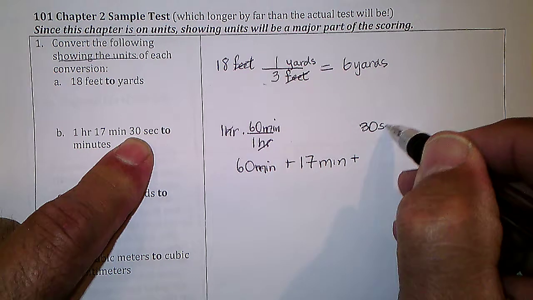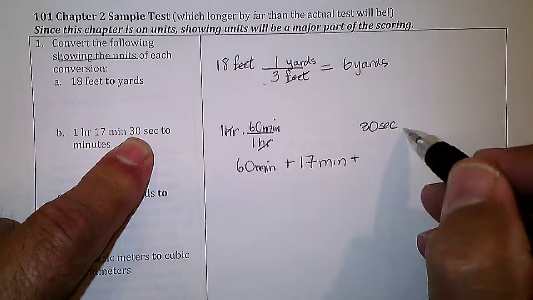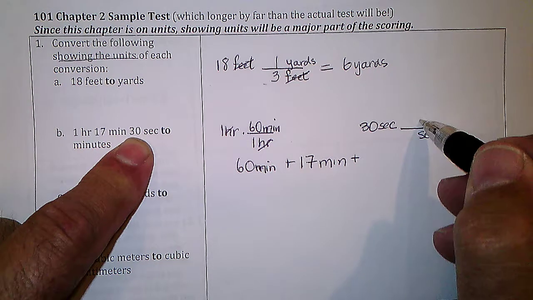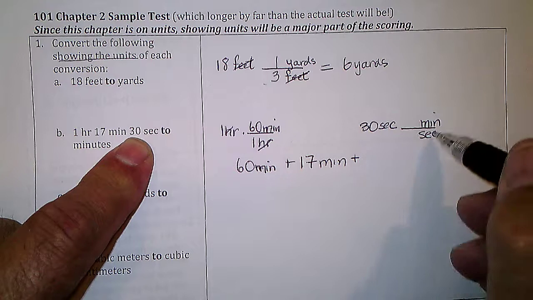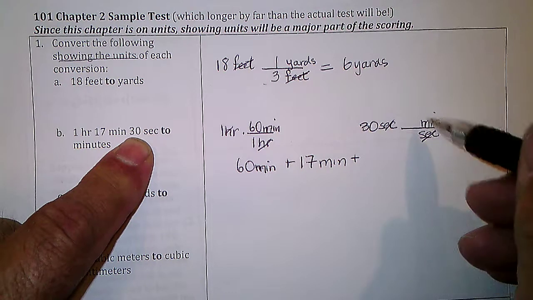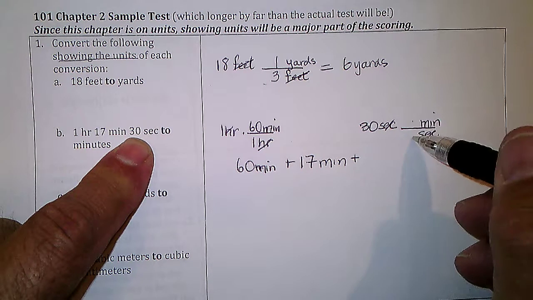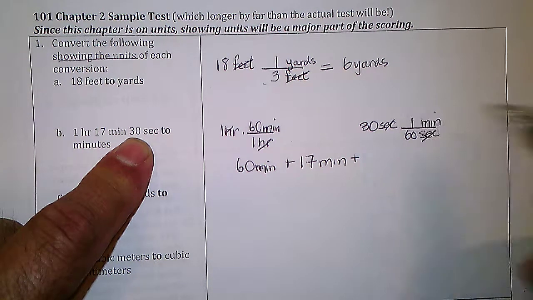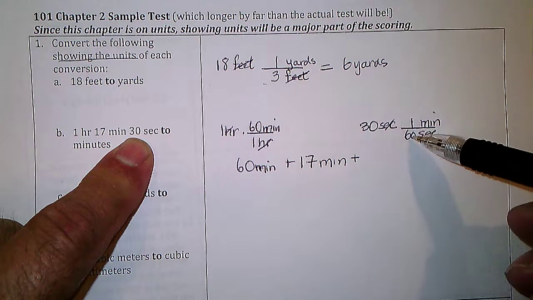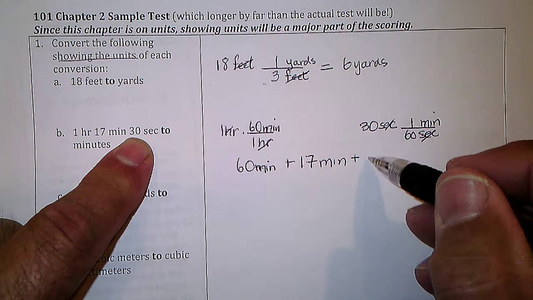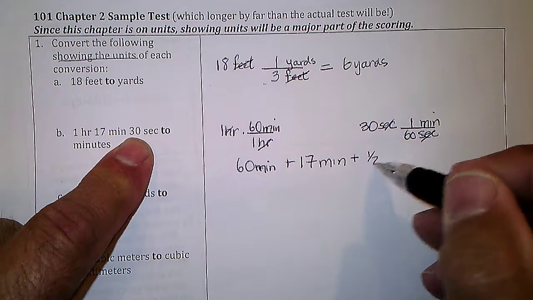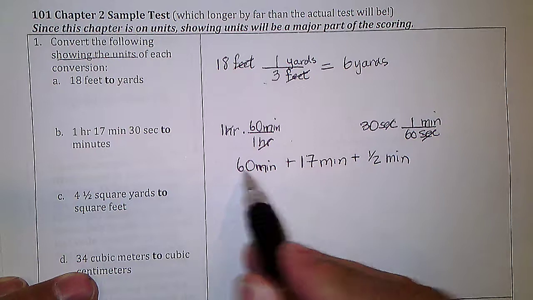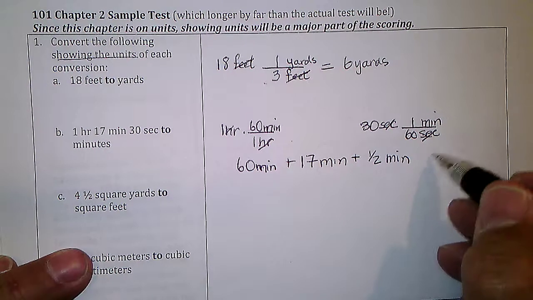30 seconds. To convert that to minutes, I have to have seconds in the denominator and minutes in the numerator, with the seconds to cancel. And see, is it 60 minutes make a second or 60 seconds make a minute? I think that's 60 seconds make a minute. So I have 30 times 1, 30 over 60, which I believe is 1/2 or 0.5. You could do it either way. So we get 77 and a half.